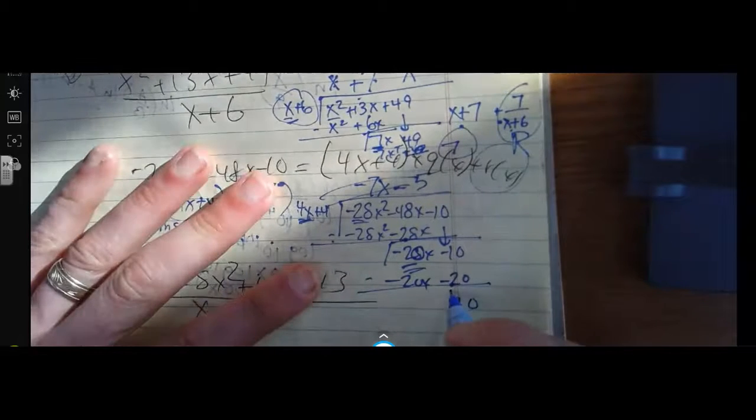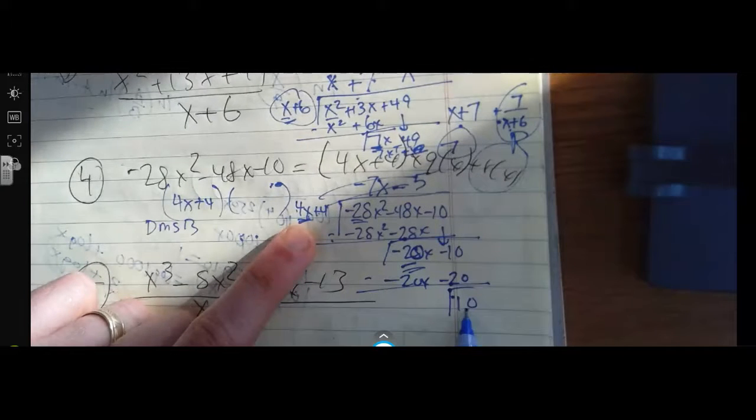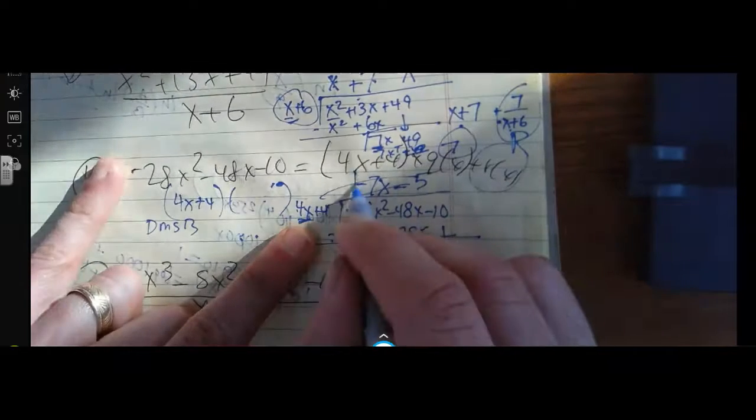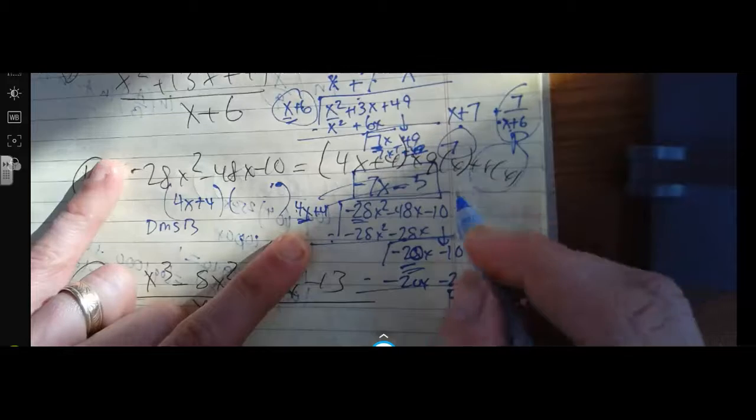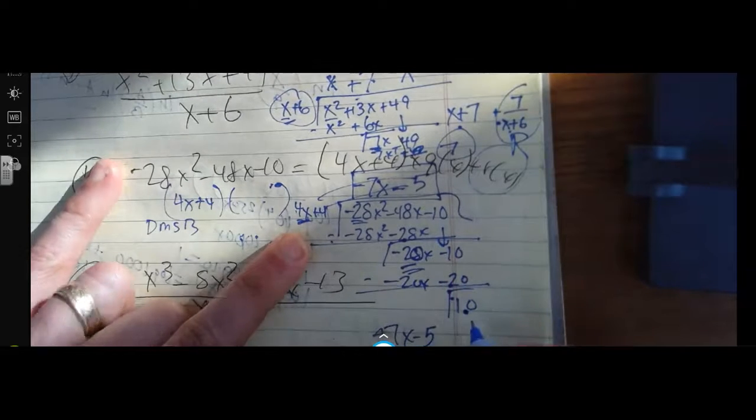So that means that's a remainder. We know it's a remainder. We can't go anymore because we can't divide 4x into 10. So that's why we know we can't go any further. So this is our quotient. That's our full whole number answer. So we're going to have negative 7x minus 5, and then a remainder of 10.